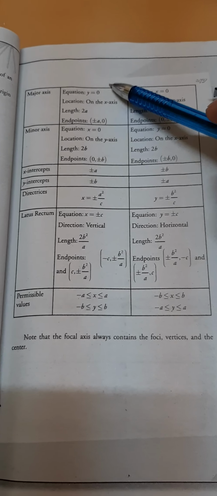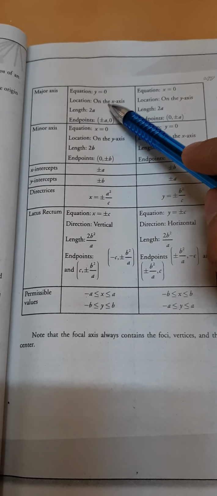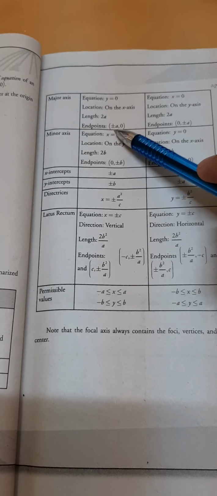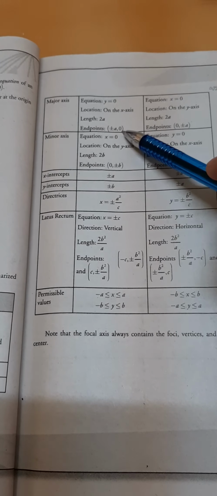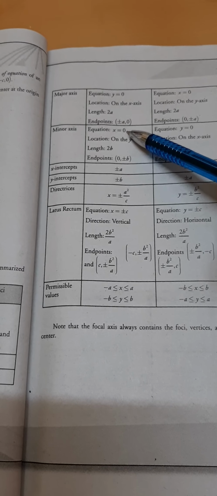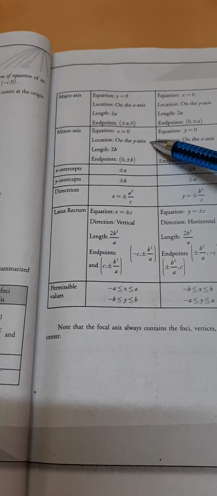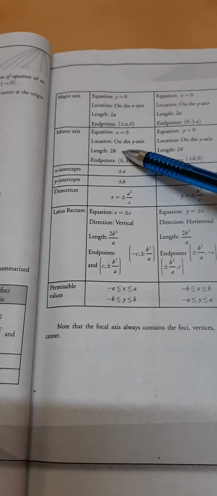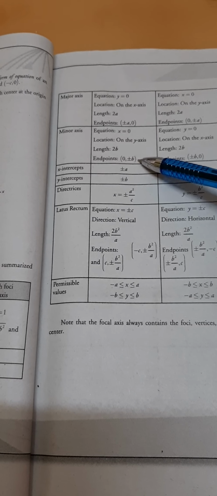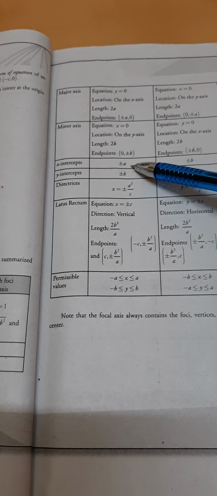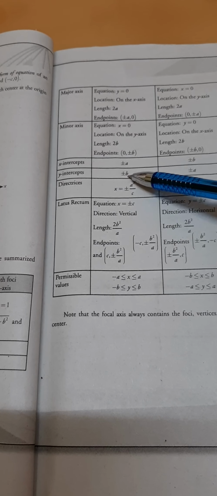For the major axis, the equation is y equals 0, location on the x-axis, length 2a, endpoints positive and negative a, comma 0. For the minor axis, the equation is x equals 0, the location is on the y-axis, the length is 2b, and the endpoints are 0, comma, negative and positive b. For the x-intercepts, positive and negative a; y-intercepts, positive and negative b.